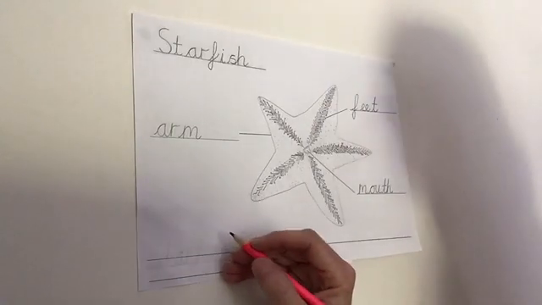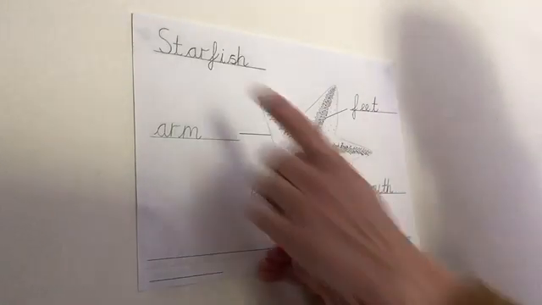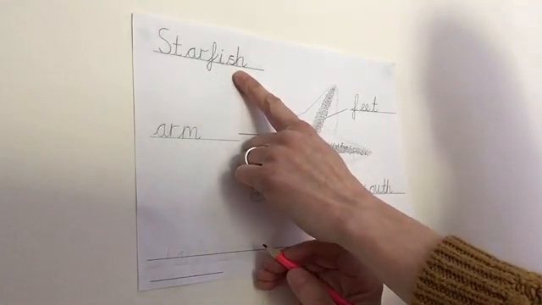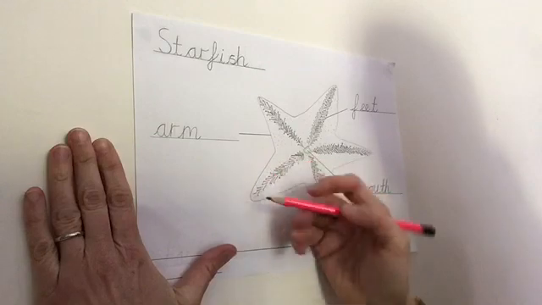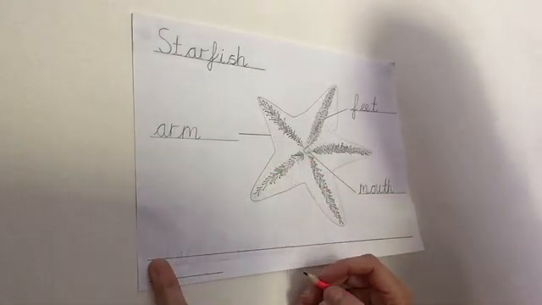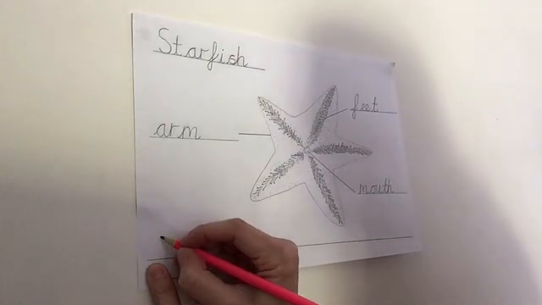And the fact that I'm going to write is starfish can be found in a rock pool. Now I've learned how to write starfish, so I can use that to help me. And remember, we go over to the left-hand side of our piece of paper and we're going to start our good sentence with its capital letter. So I'm going to write starfish.